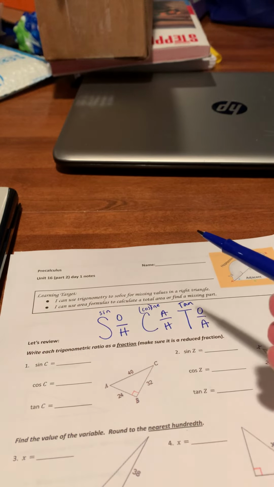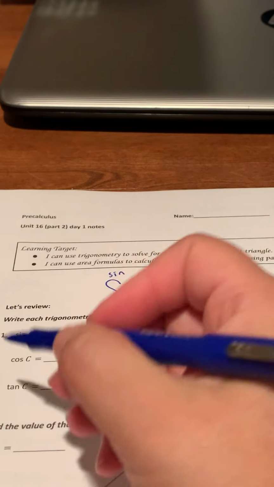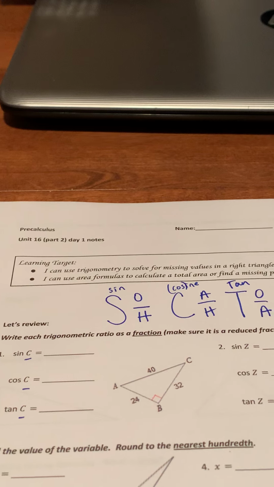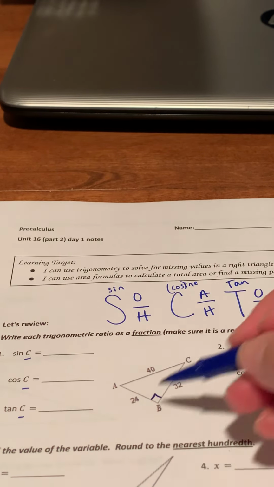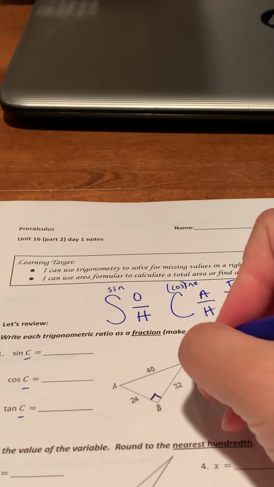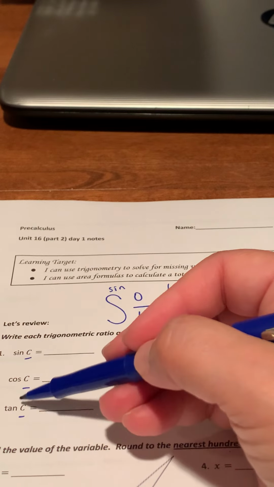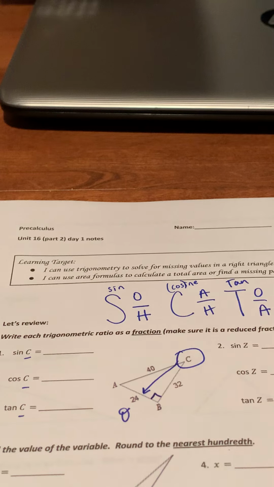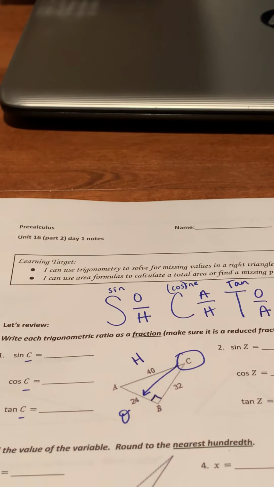So how do you know which one's which? A little bit of review here. They will always give you what's referred to as the reference angle, and that's the angle you're going based off of. We are not going to use the right angle because trig changes when we use the 90-degree angle. So C is my reference because the problem is having you look at C. You always go through the triangle for the opposite side. If you have the numbers, the hypotenuse is the biggest, and then the adjacent is what's left over.